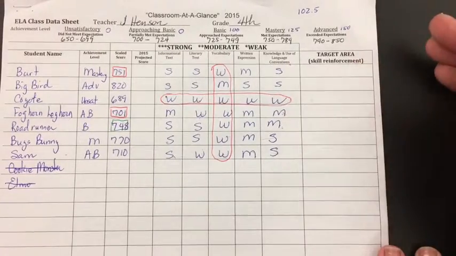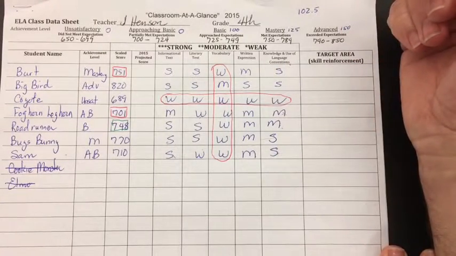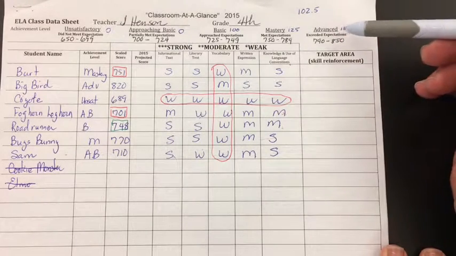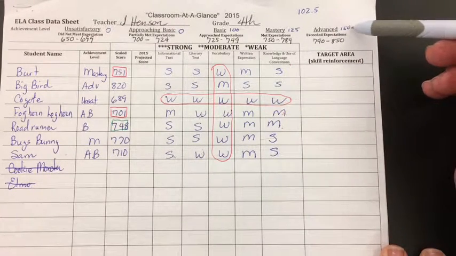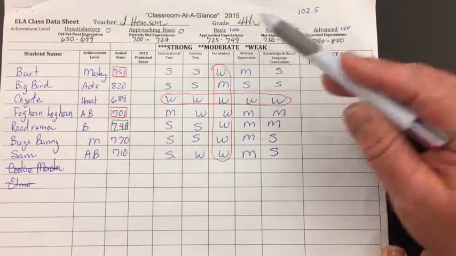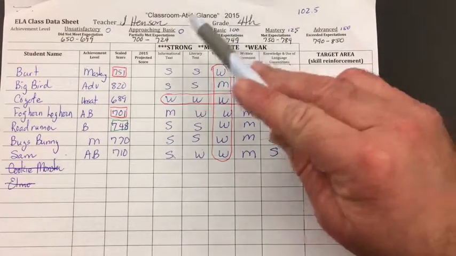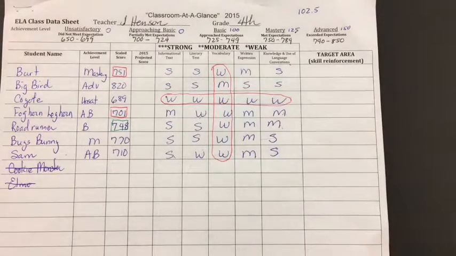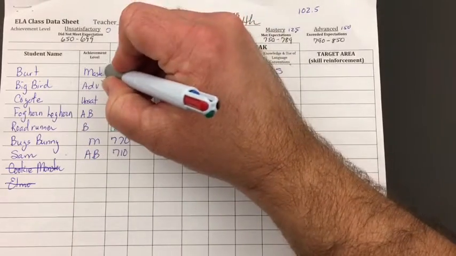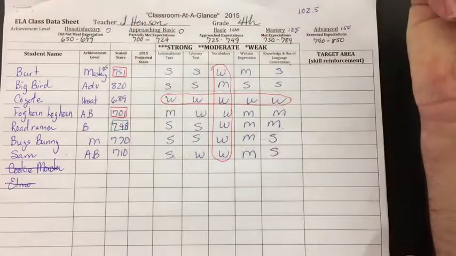All right, so to figure your indicator scores, take a look at Advanced right here. It will give you 150 points. Mastery is 125 points. Your Basic will give you 100. Approaching Basic and both Unsatisfactory yield 0 points. So for Mastery, how many points do you get? 125 in your class.